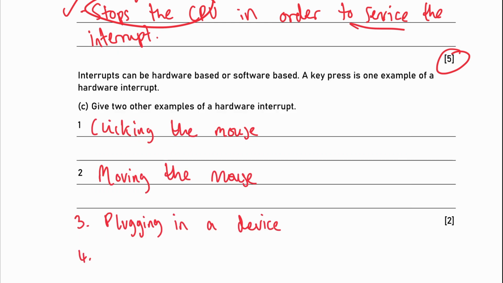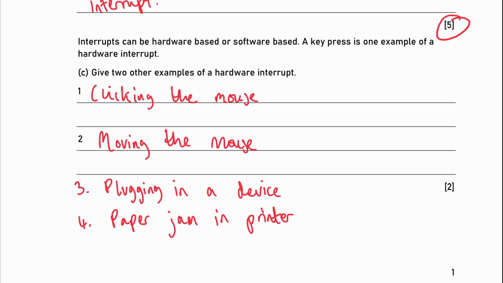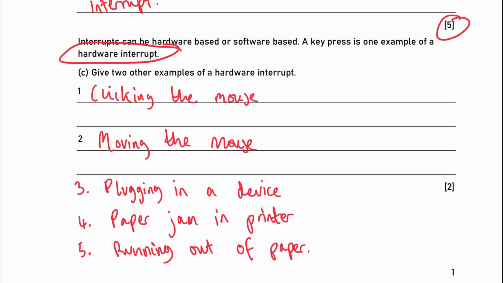A paper jam, also in a printer, would cause an interrupt, or something else to do with the printer is running out of paper. So just be careful. These are all hardware-based interrupts. So hardware means a piece of equipment that could cause the interrupt to occur. A software-based interrupt would be something that involves a program. So opening a program or trying to find a file. So just try and remember the difference between a software and a hardware interrupt.